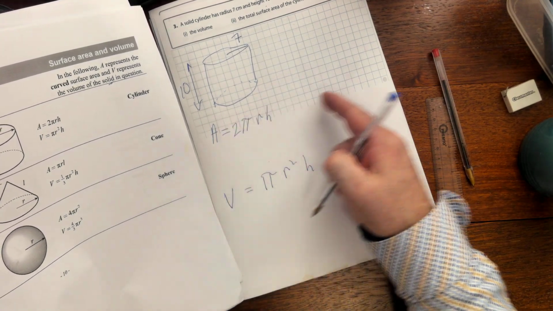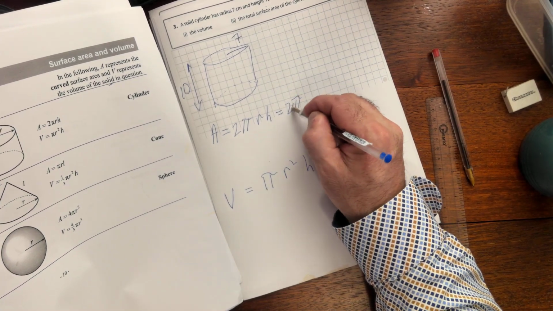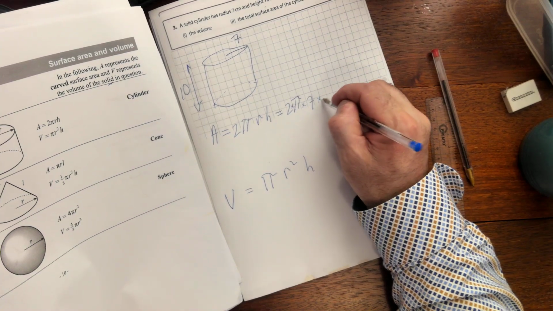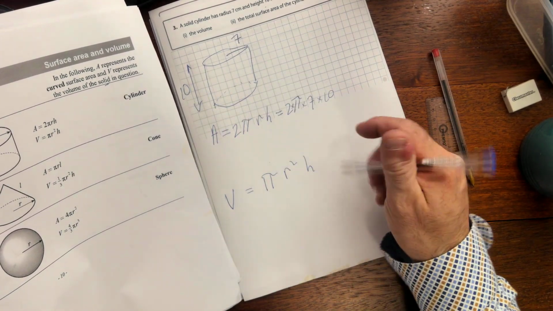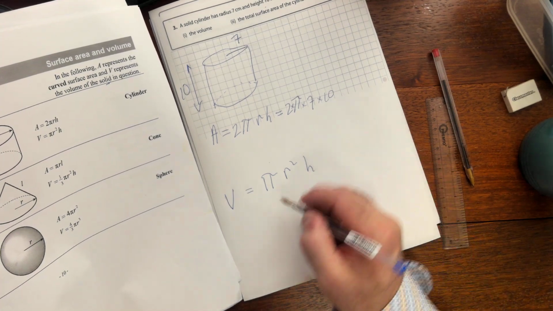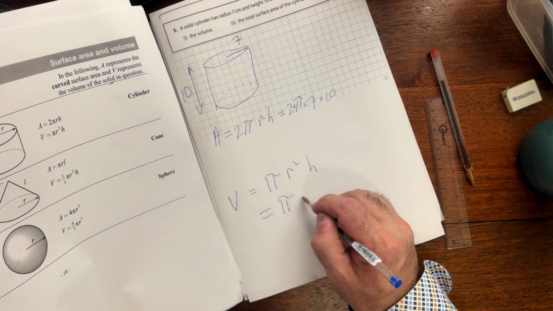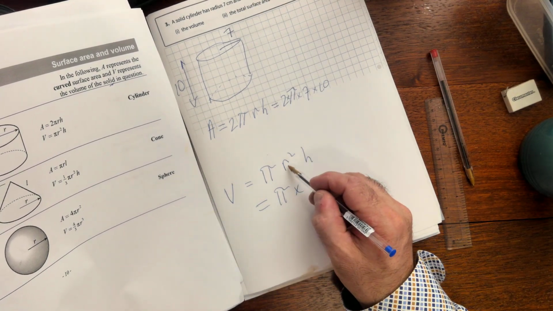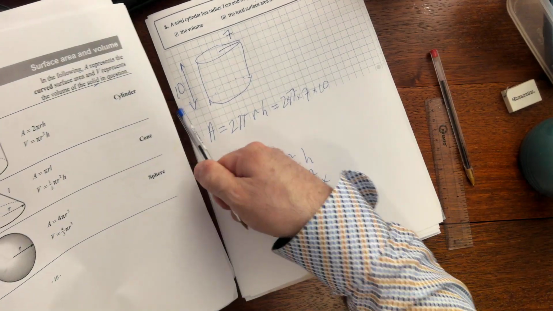Now let's see, could I move across the page and see, could I go 2 times pi times 7 times 10, and I'm critically thinking that's r for radius, that's my radius. Okay, we'll come back to that in a minute. I can go across or down. Pi, I'm going to say times in future after finishing a pi when I'm filling in the substitution. R is 7 times the height is 10.